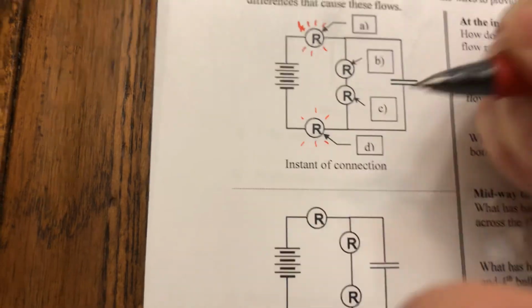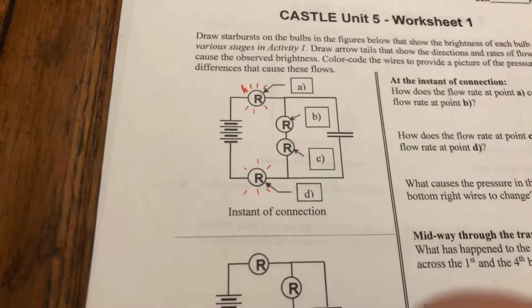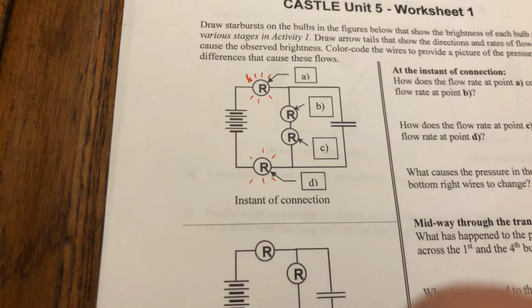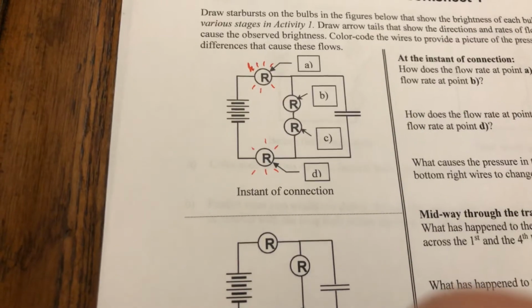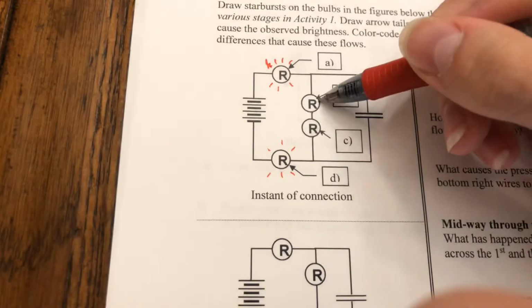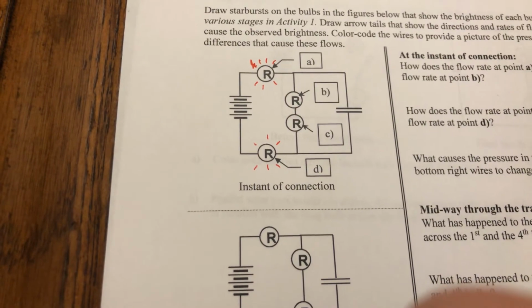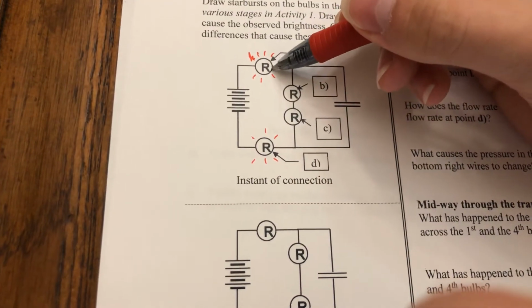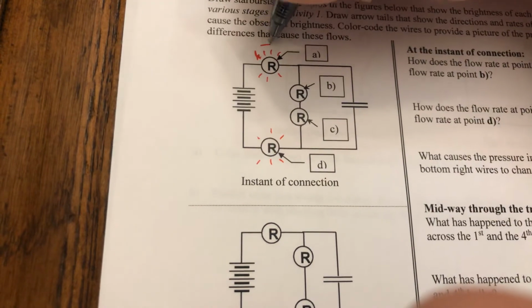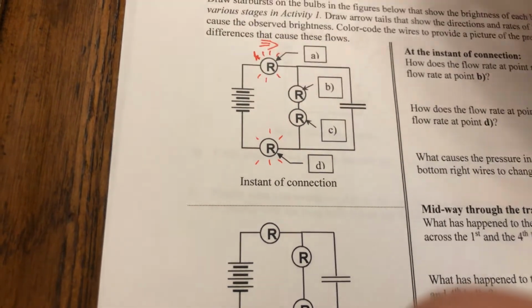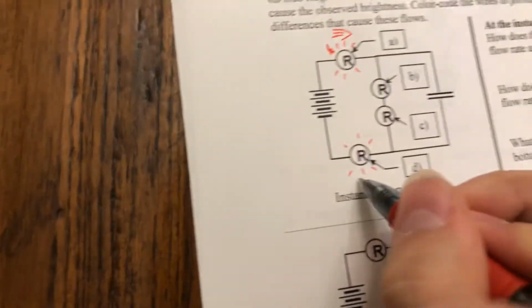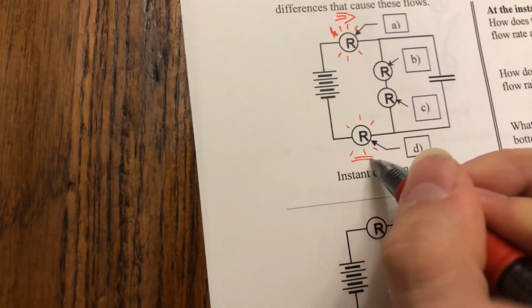We'll call that our standard brightness because I actually used 3 cells. And these ones were not lit, so I'm not going to put anything there. Since this one is lit our standard brightness, I'm going to put our standard flow over it with 3 arrow tails, and the same here.